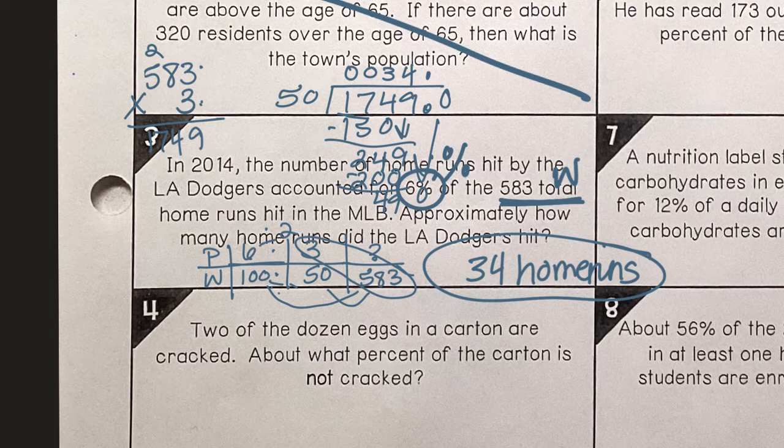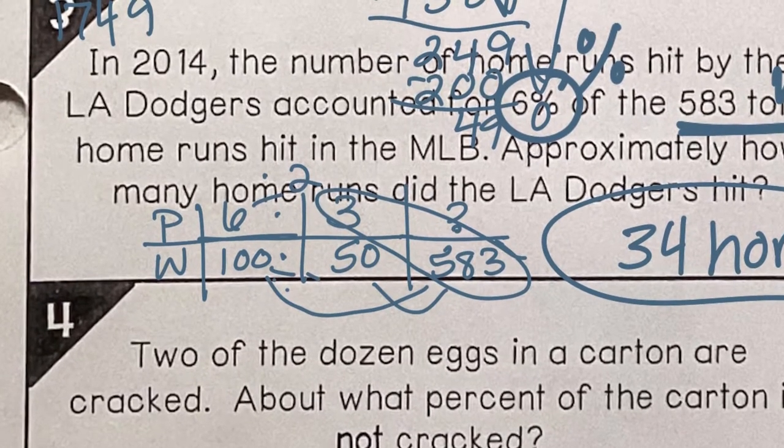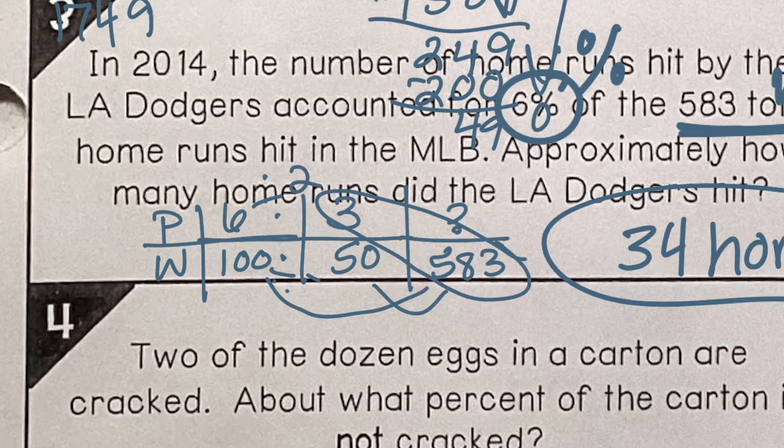Okay, and just to review, we were given our percentage in the question, which is 6%. So I wrote down that relationship, 6 over 100. That's the part to whole relationship that I know. And I made it equal to my total, which was 583. I knew I couldn't go from 100 to 583 evenly, so I reduced down to 3 over 50, and then I cross multiplied and divided by 50 to get my answer.